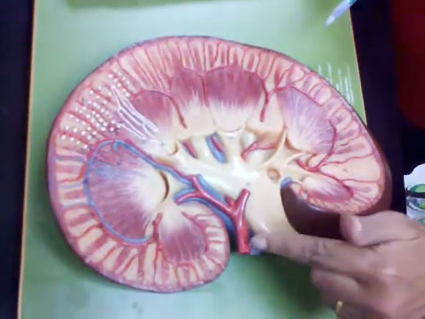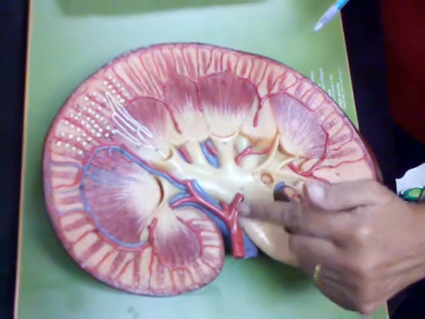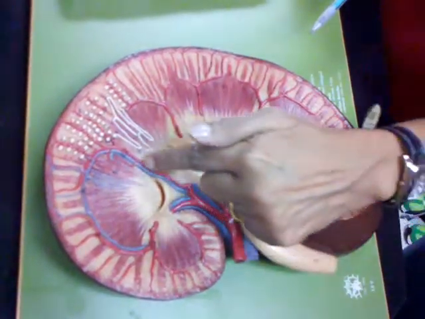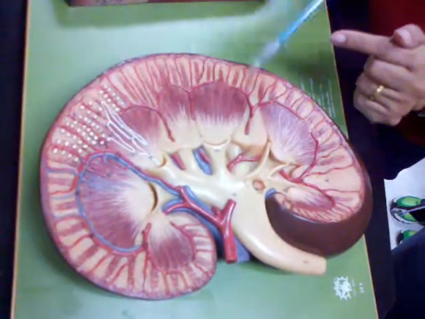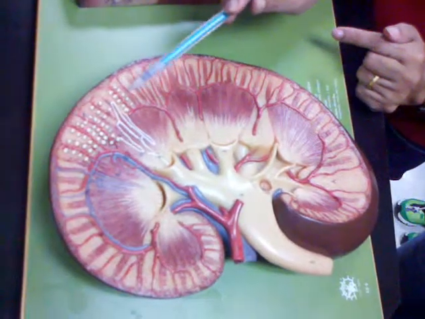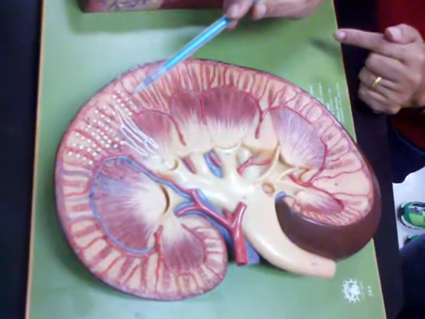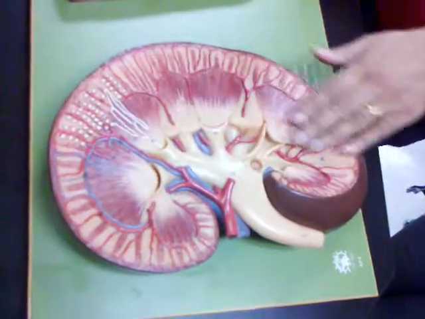And here you can again see the renal artery break up into the segmental, interlobar, arcuate. Look at all the cortical radiate arteries. And then from the cortical radiate, you have the afferent that goes up and breaks up into the glomerulus and then becomes the efferent here. So it's a really good picture to study with.